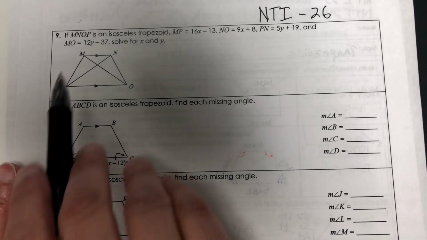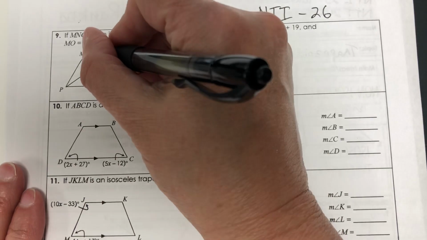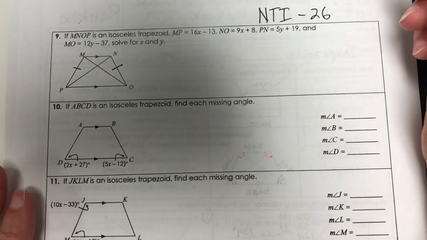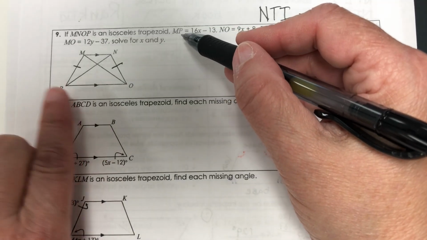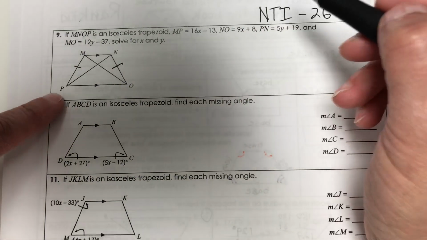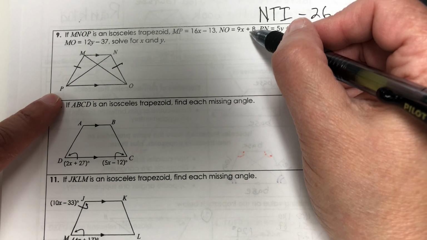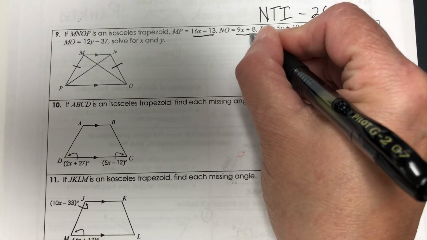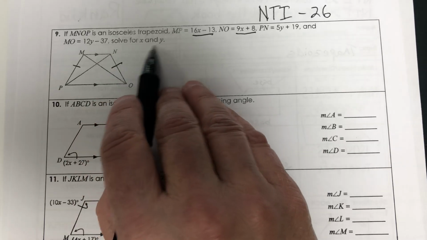But for number 10, it tells us that MNOP is an isosceles trapezoid. These are parallel. If it's isosceles, that means these are congruent. So they then give us MP. Well, look at that. MP is right here. It's one of our legs, and NO is this. So what are we going to do? We're going to set this equal to this, okay? Legs are congruent. They want us to solve for x and y.